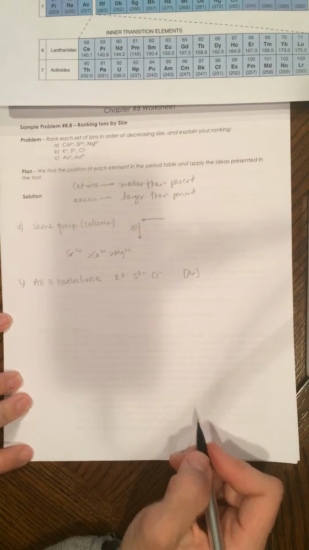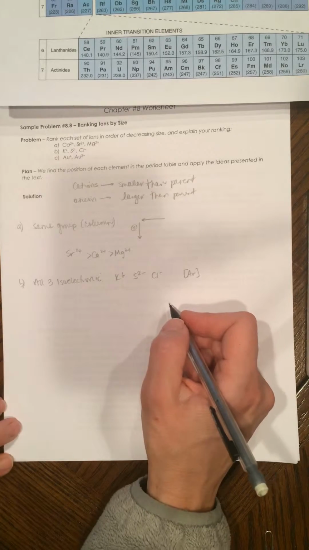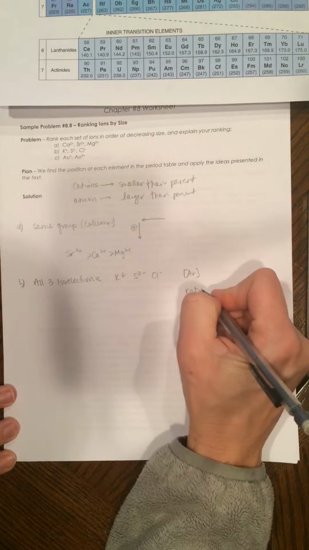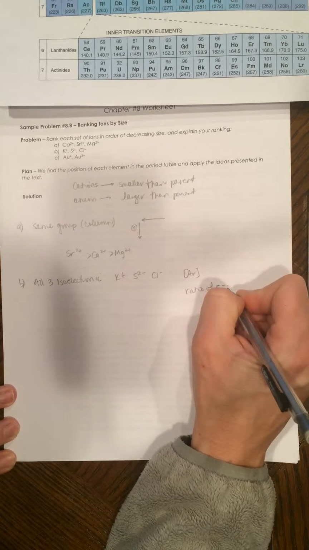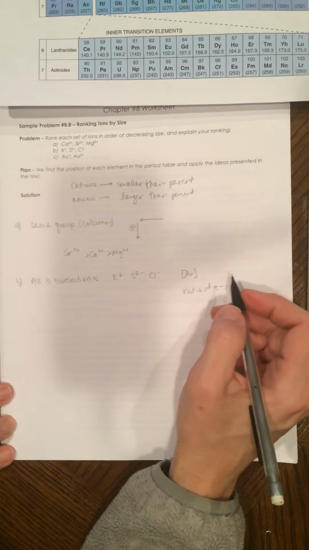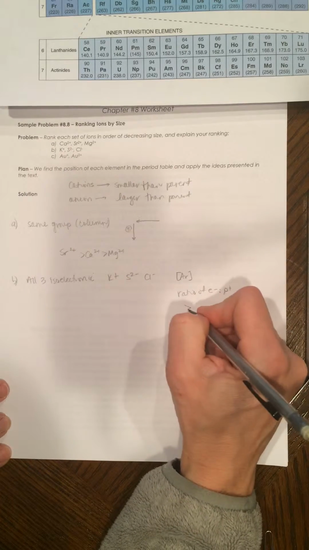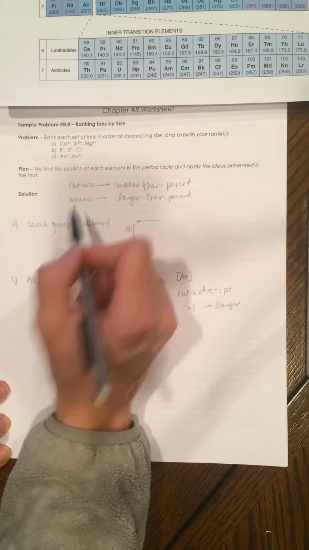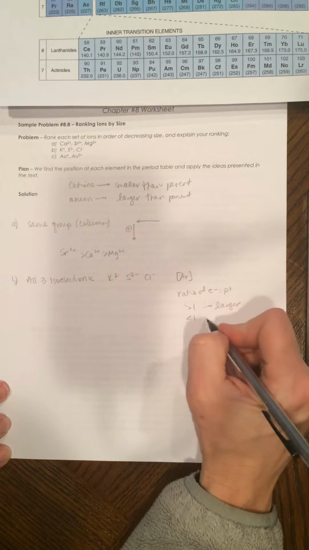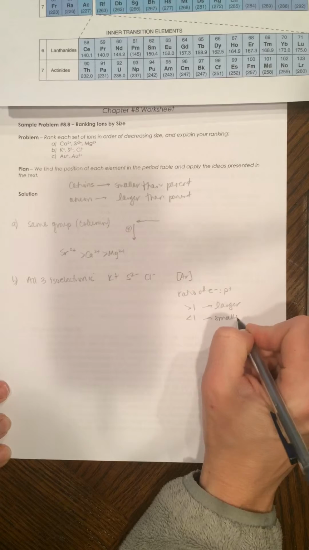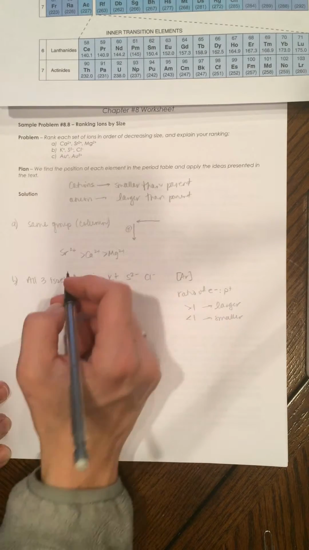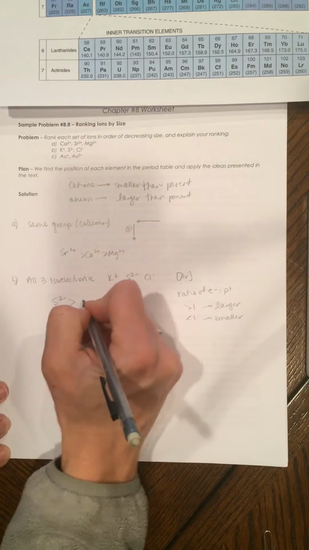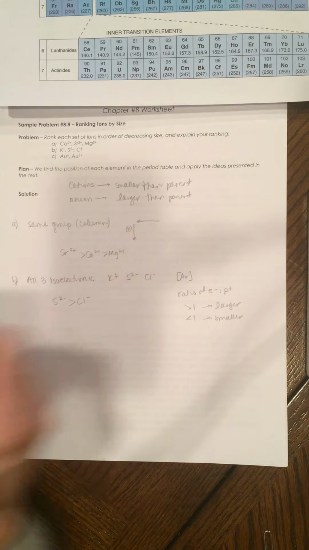So the question becomes, how do we differentiate what's different here? And the idea is we need to think about the ratio of electrons to protons. As this ratio becomes greater than 1, we get larger, and that's going to happen when we become an anion. As this ratio becomes less than 1, we become smaller. So in this case, the largest species is going to be our divalent anion, followed by our monovalent anion.